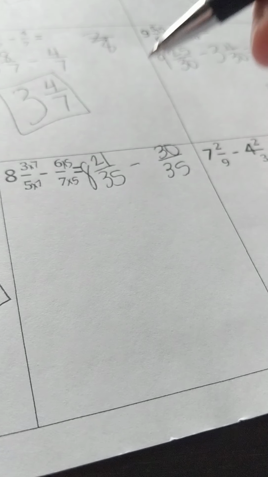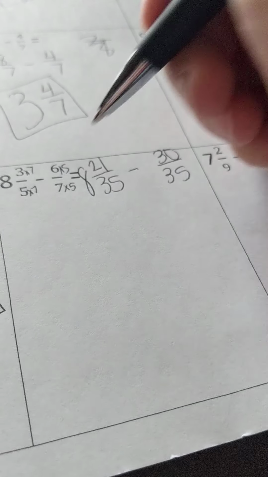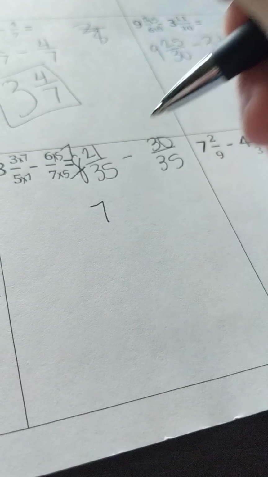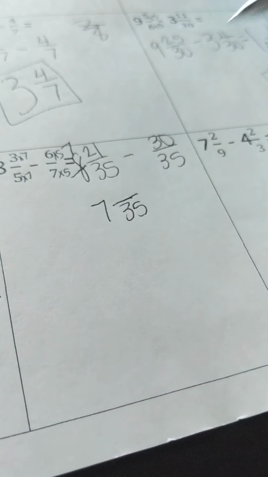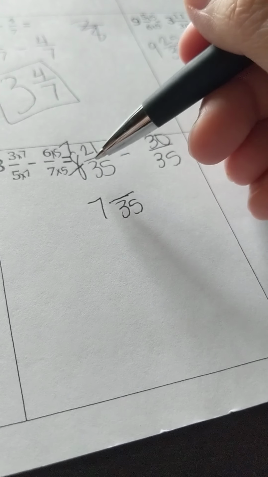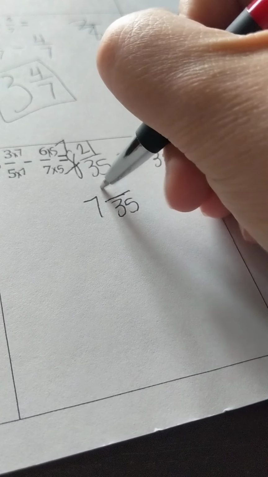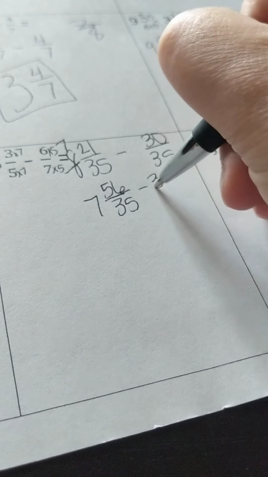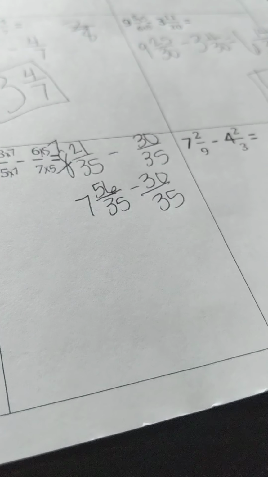So we can subtract now. So 21 minus 30 we cannot do, so we're going to borrow. It's going to go down 1. We'll keep that denominator of 35. Now we'll add our tops, 21 and 35 together, top and bottom, which gives us 56. Okay, now we're able to subtract.